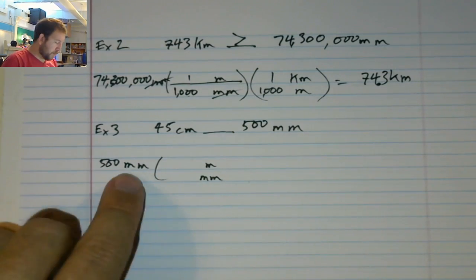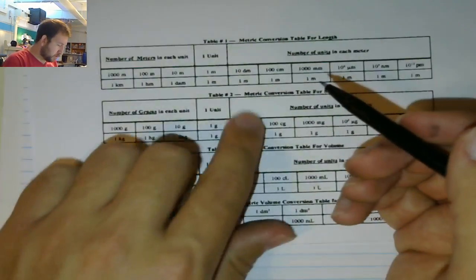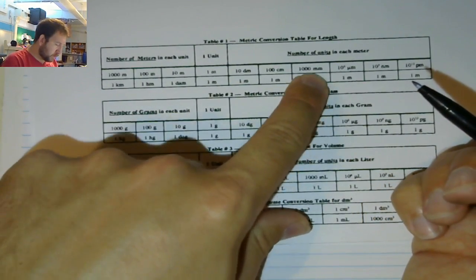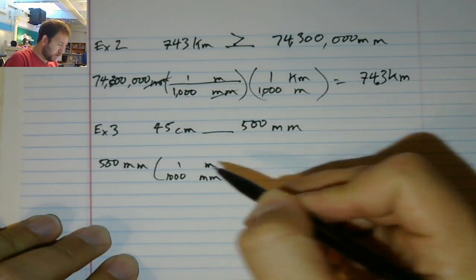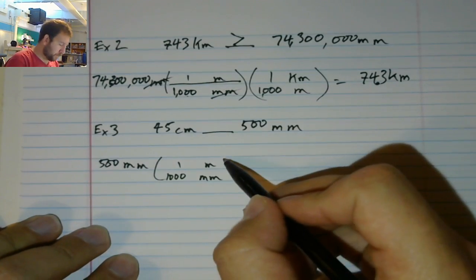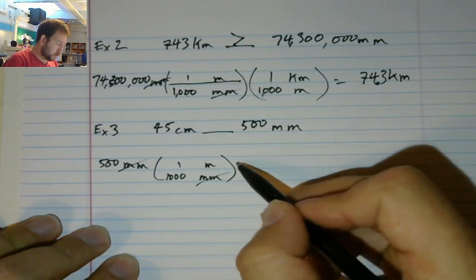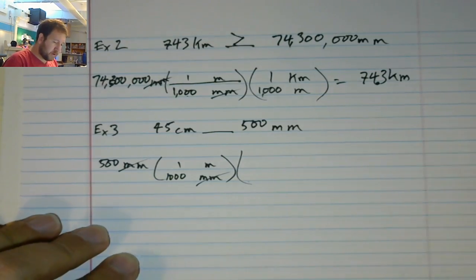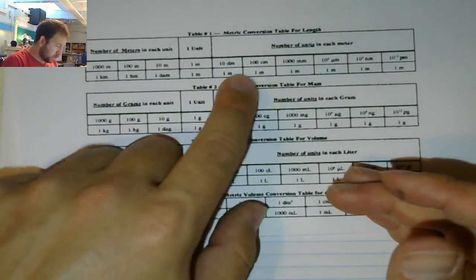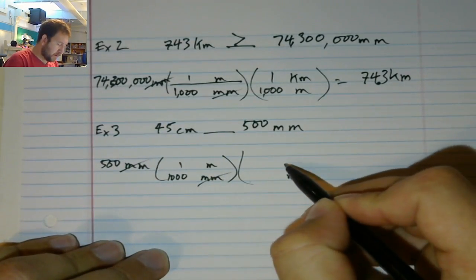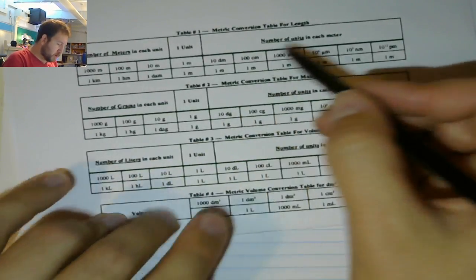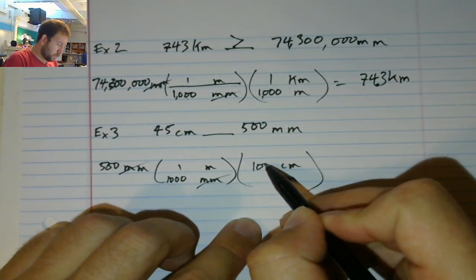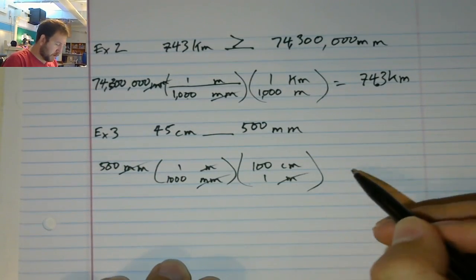Okay, my comparison between meters and millimeters: 1,000 millimeters is 1 meter. Make sure you guys can still see. Okay. Nice. Cross off my millimeters. Now I'm at meters, so I need to get back to centimeters. 100 centimeters is 1 meter. I'm going to put meters on the bottom, centimeters on the top. Cross off my meters. What do I get?